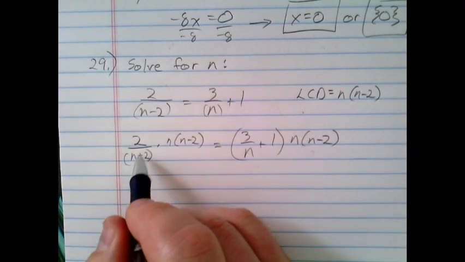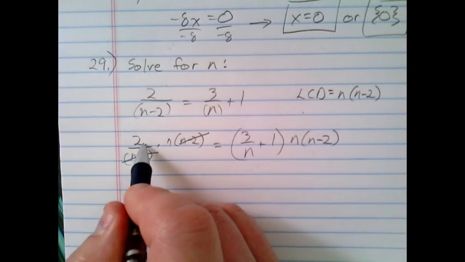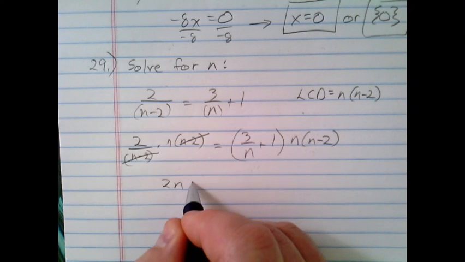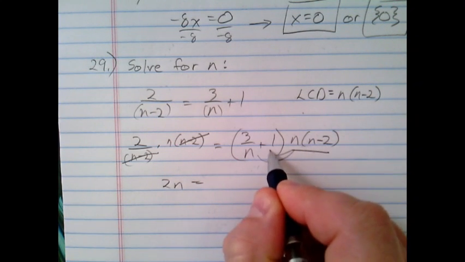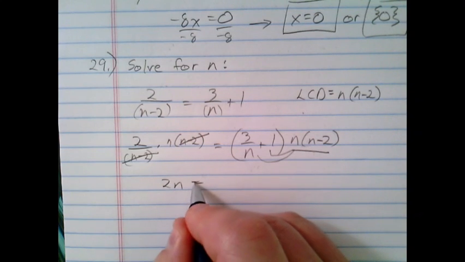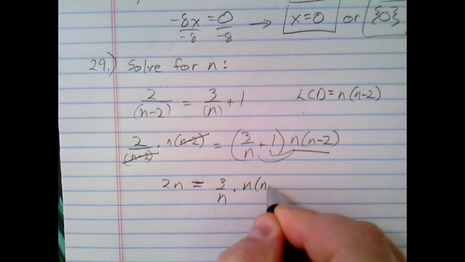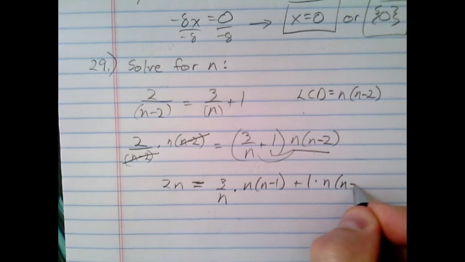Now over here on the left side, I see I get those n minus 2's to cancel, and I'm just left with a 2n. Now on the right hand side, I really have to think of this distributing to two different terms. So I really have a 3 over n times n minus 2 plus a 1 times n minus 2.